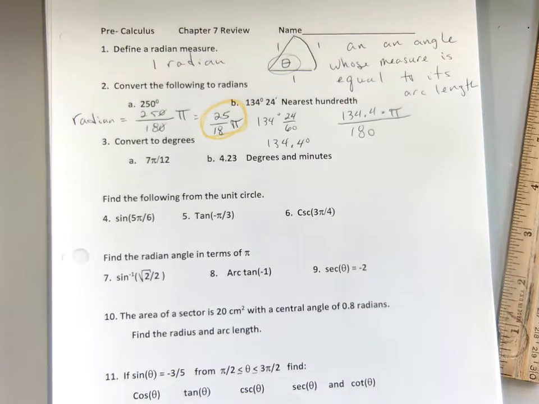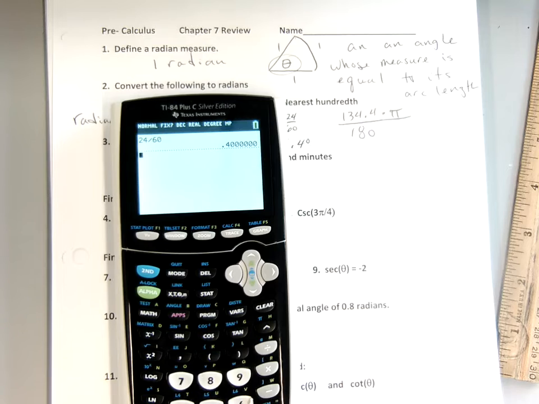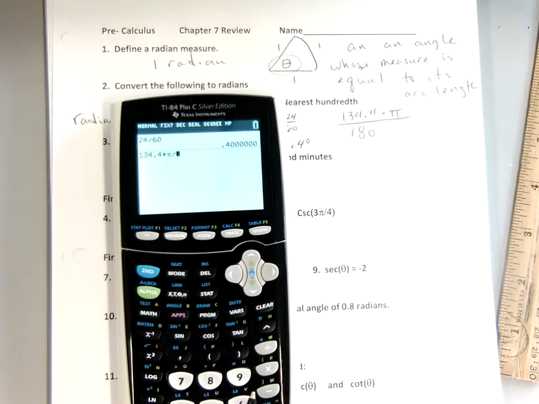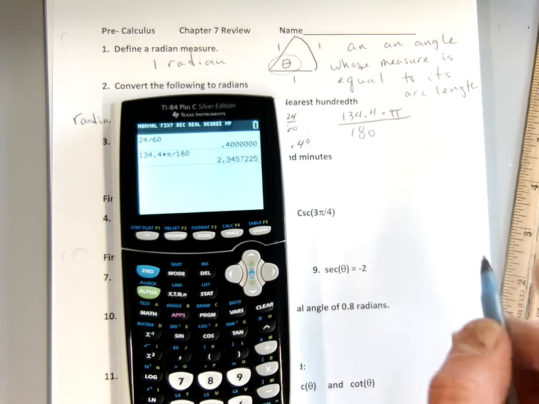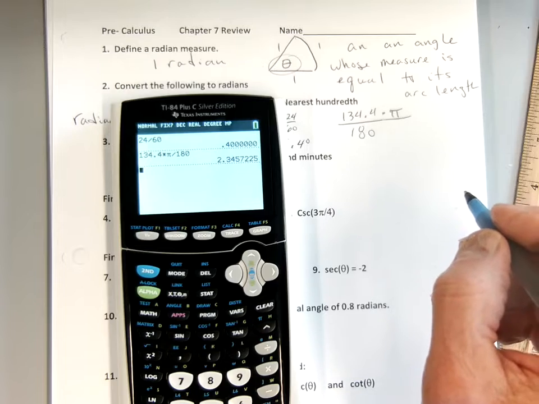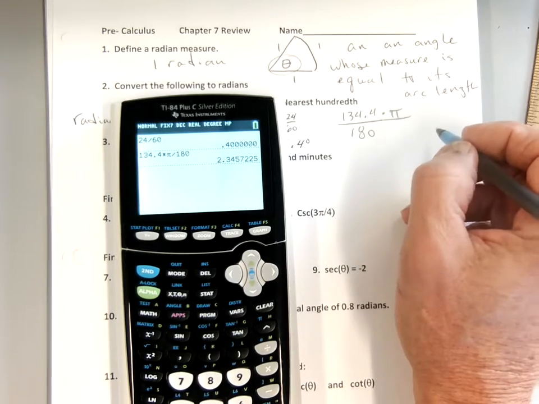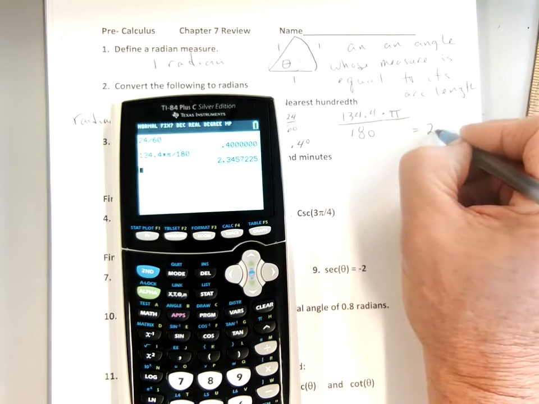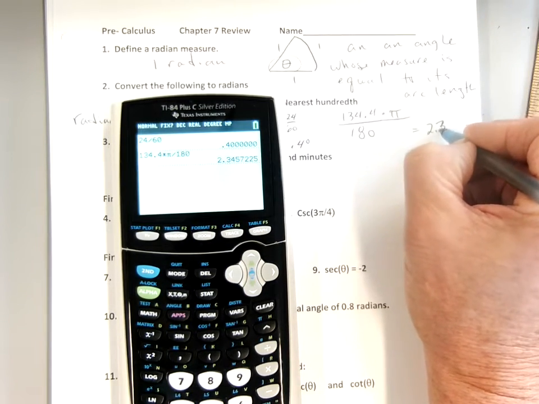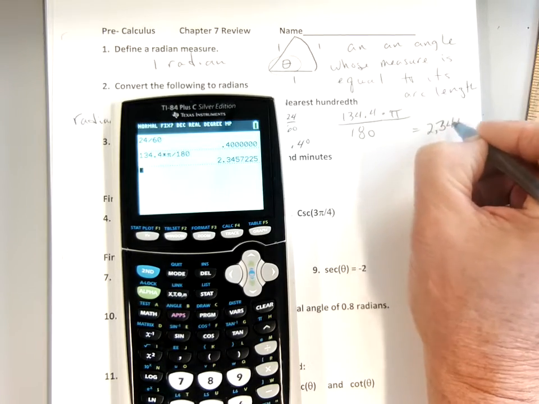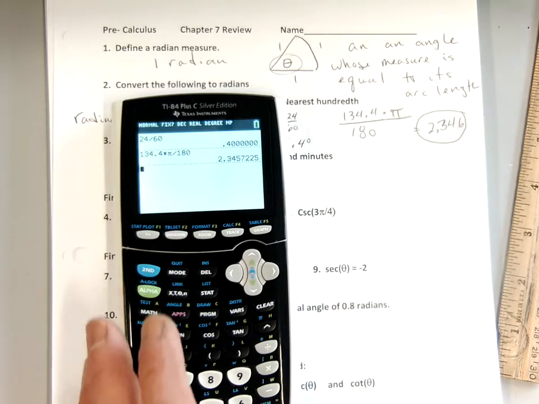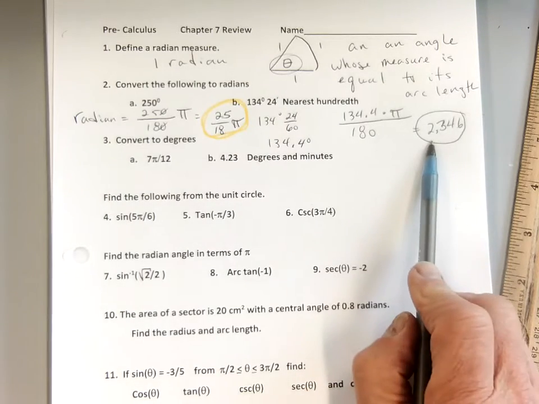And I'm just going to get a decimal answer of 134.4 times pi divided by 180, which is 2.346, to the nearest thousandth. And that is an angle. It doesn't look like an angle, but that's an angle in terms of radians. It's almost all the way over to pi, 3.14, but it's not quite there.